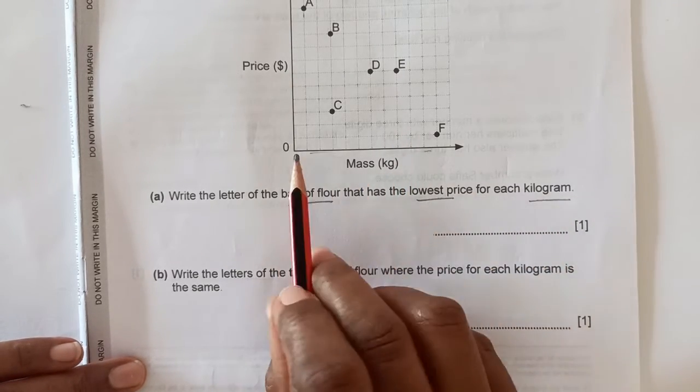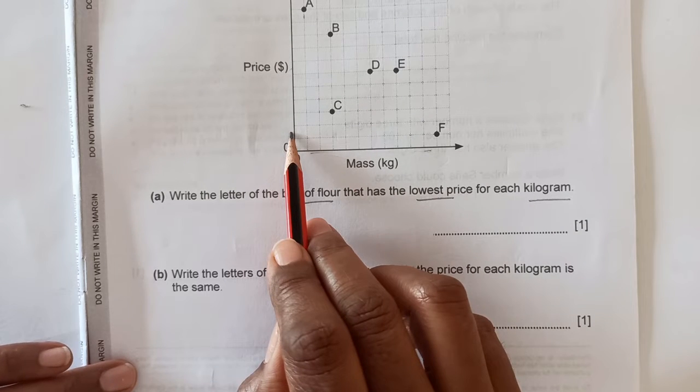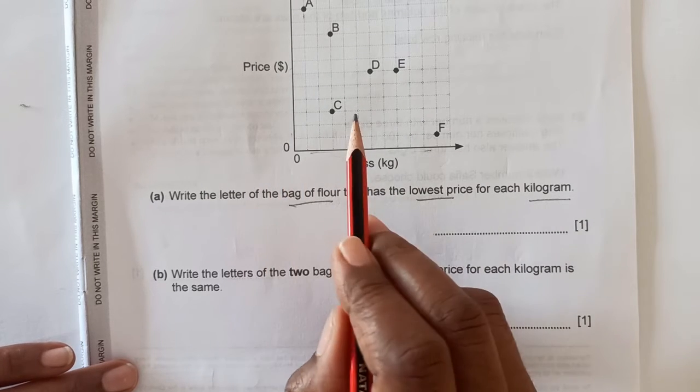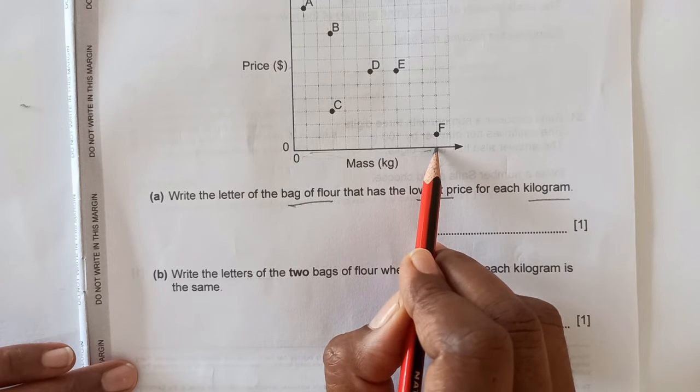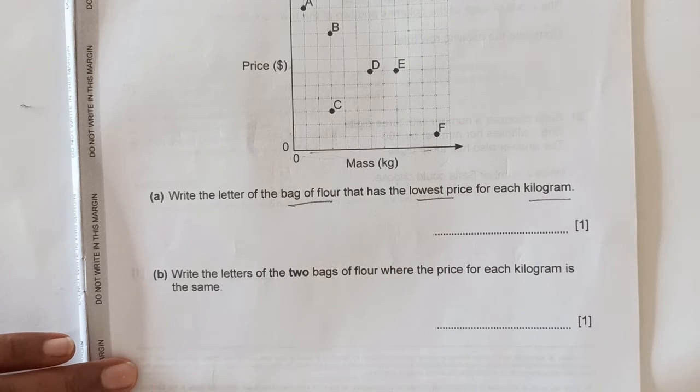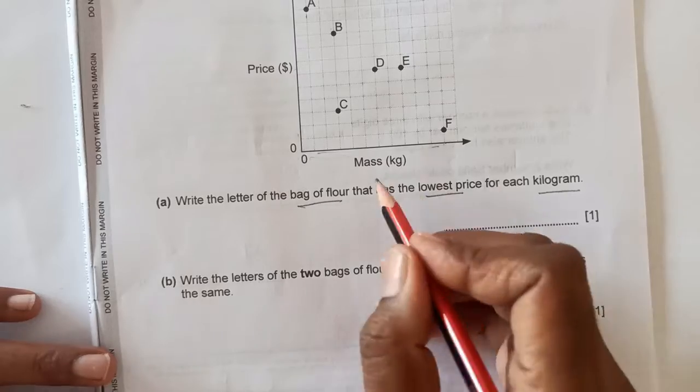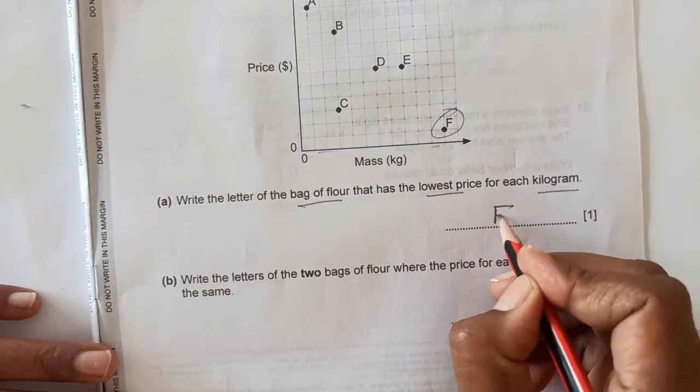So this is the kilogram and this is the price. Mass in kilogram, you see, the mass is maximum and the price is lowest per kilogram. So the lowest one is going to be here, F, right?